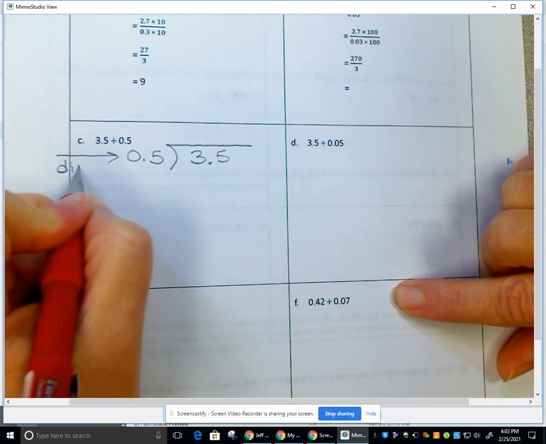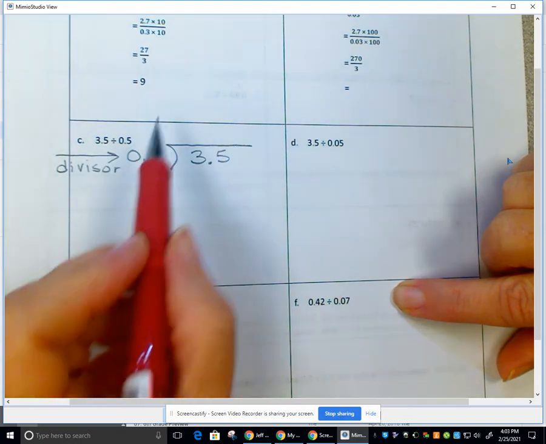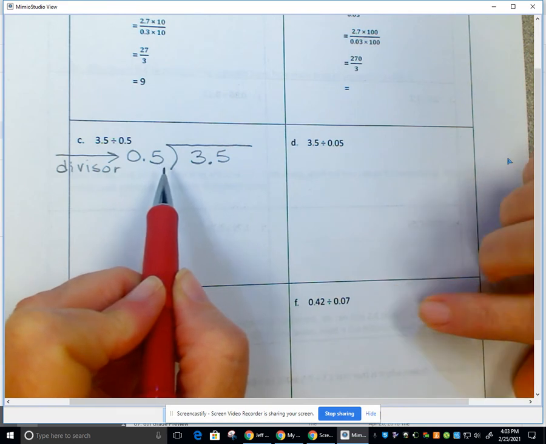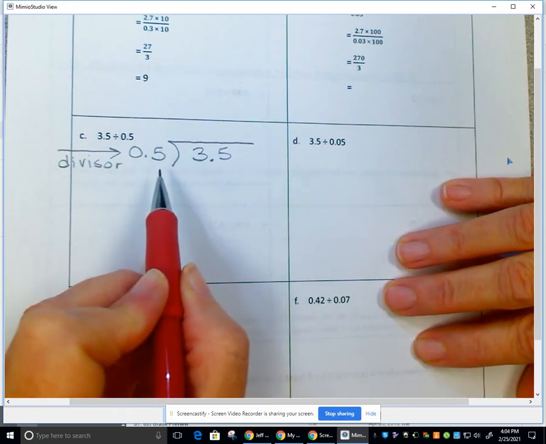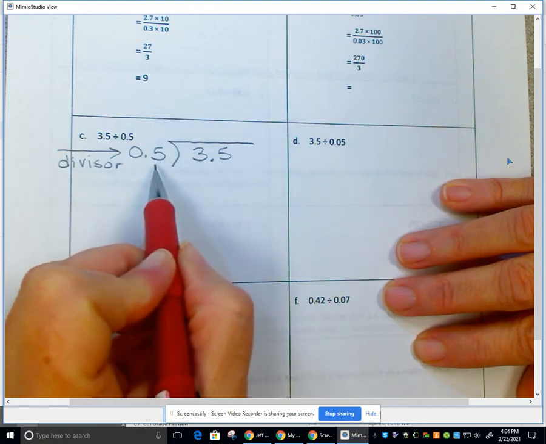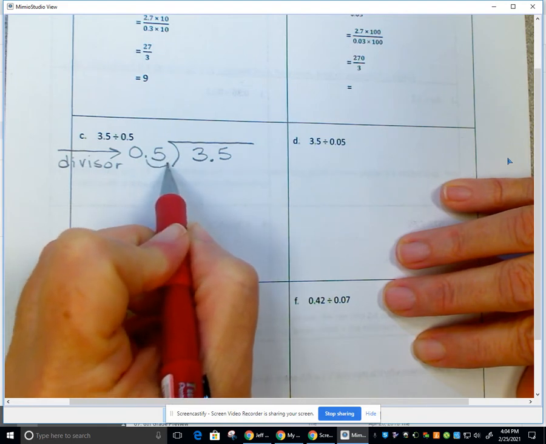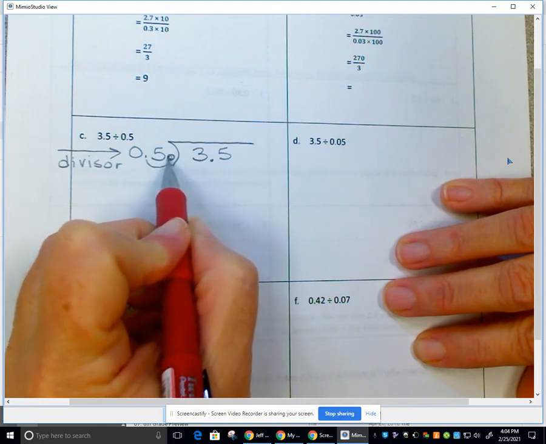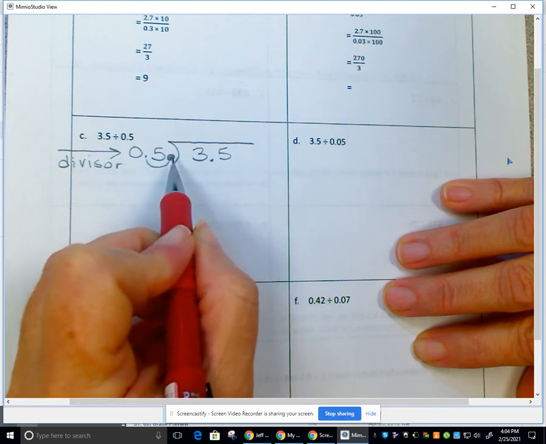This is my divisor. And it's the boss. I need this divisor to be a whole number. There's a catchphrase that I say: you can't divide with a decimal outside. So if I want this to be a whole number, I want that decimal to jump from here to here. And I'm going to make it a little bit bigger right there. So I just moved the decimal one place to the right.